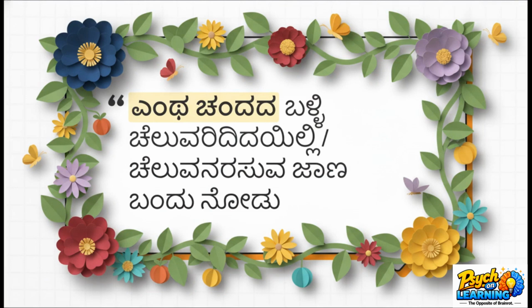Okay, the poem begins with these really lovely lines. Listen closely to the rhythm. Entha chandada balli, cheluvaridide illi, cheluvanarasuva jana bandu nodu. In simple English, this means, look at this beautiful creeper here. O clever seeker of beauty, come and see.